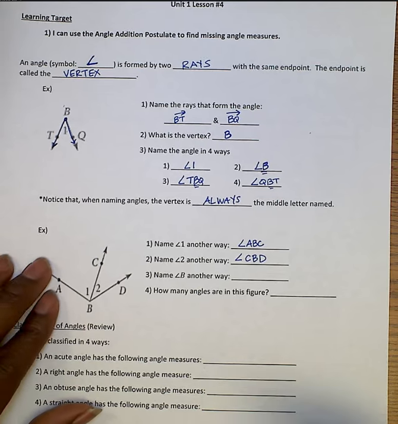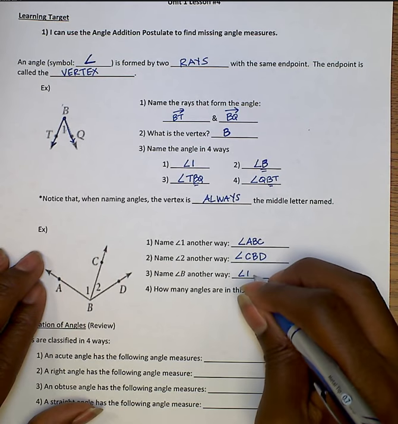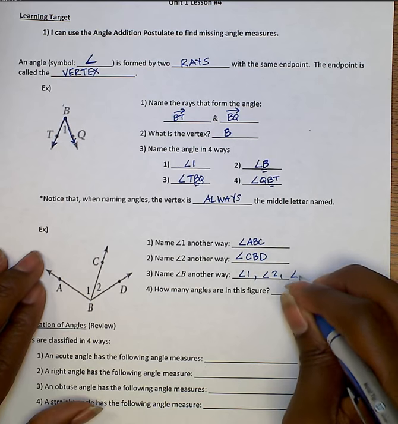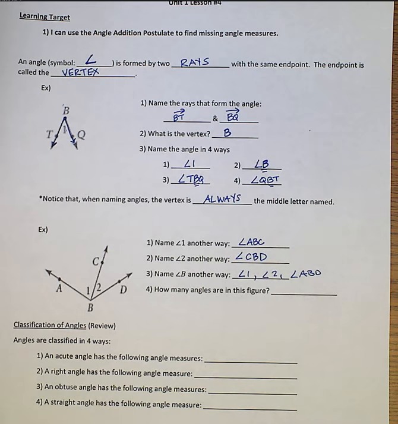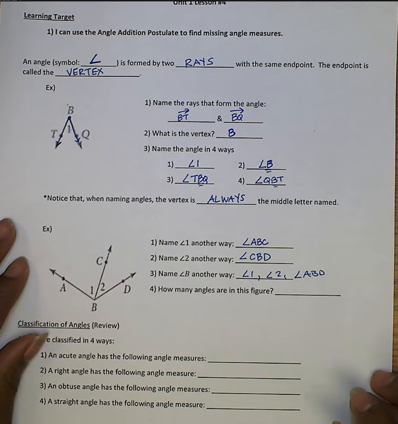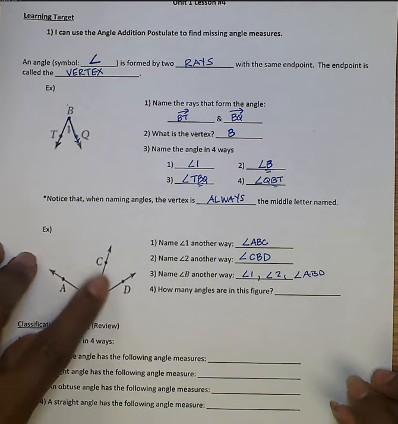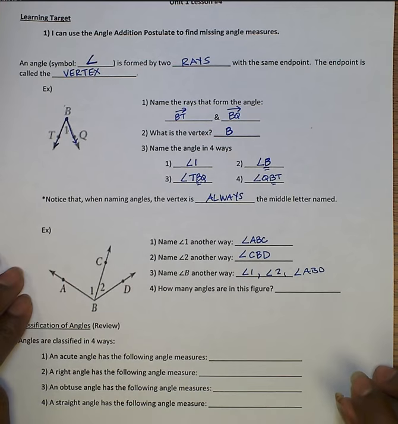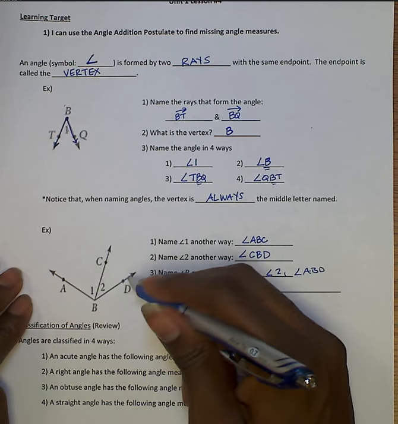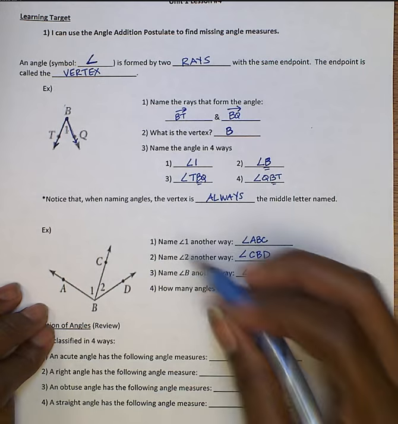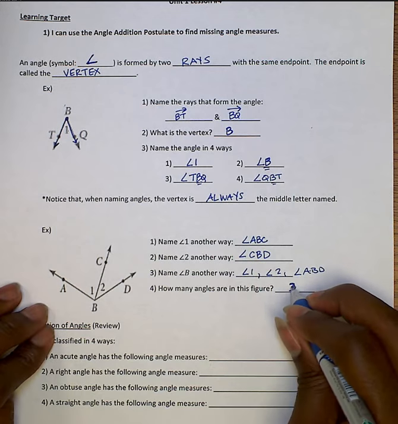It could be talking about angle 1. It could be talking about angle 2. It could be talking about angle ABD. This is why we don't name it just the vertex when we're looking at a bunch of different possibilities. It's like screaming out a last name at a family reunion. You'll get everybody to turn around. Nobody knows what you're talking about here. Last one. How many angles are in the figure? We got 1, ABC, 2, CBD, and we actually have 3, ABD. We have 3 angles here.